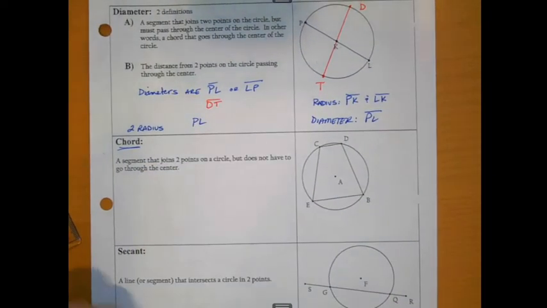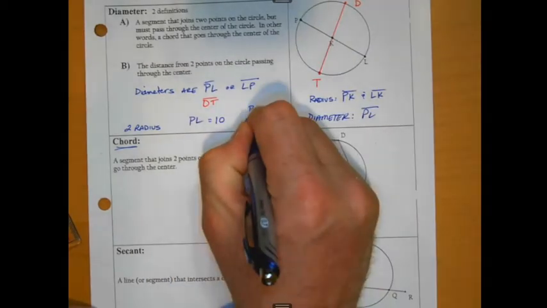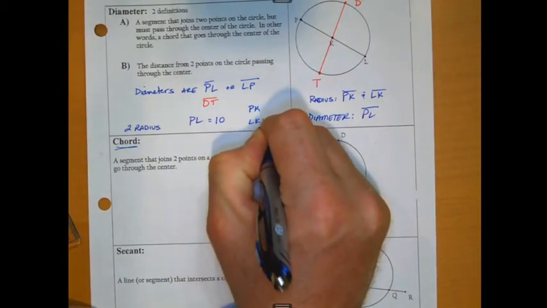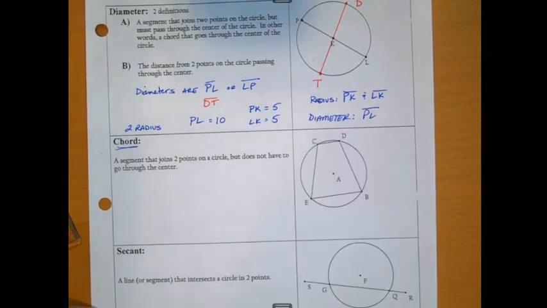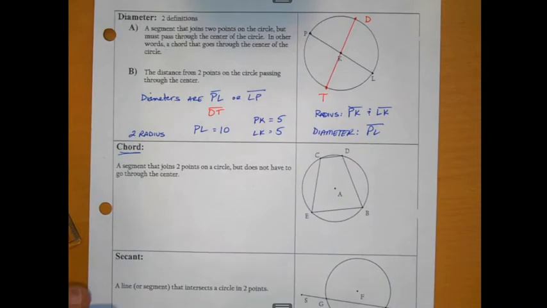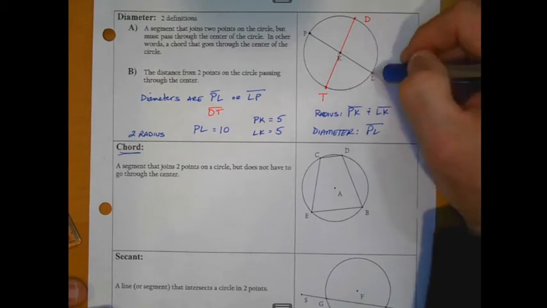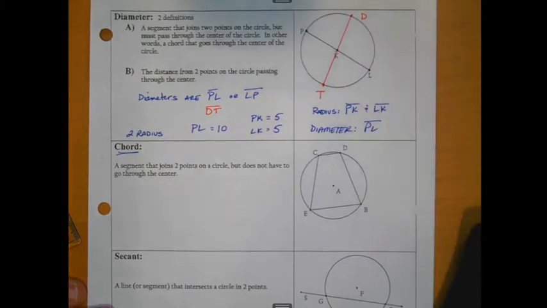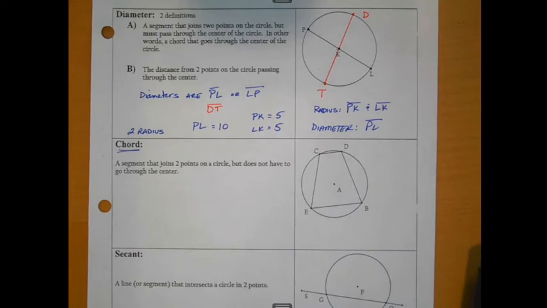So a distance, PL, let's say is 10. That means that P to K and L to K are going to be the same because these are radius lengths, and the radius is half of the diameter. The distance across the circle is equal to half the distance from the point to the center. Okay, hopefully those are things that you have already discussed in any math class that you have had, hopefully.